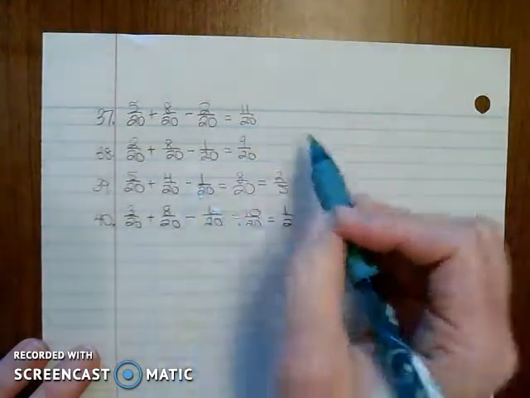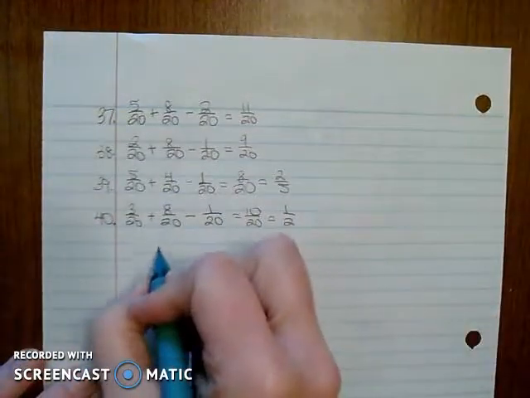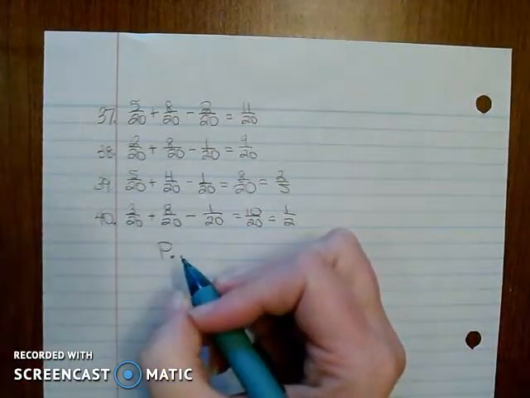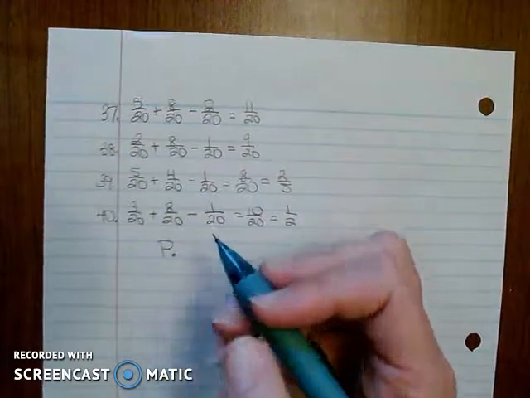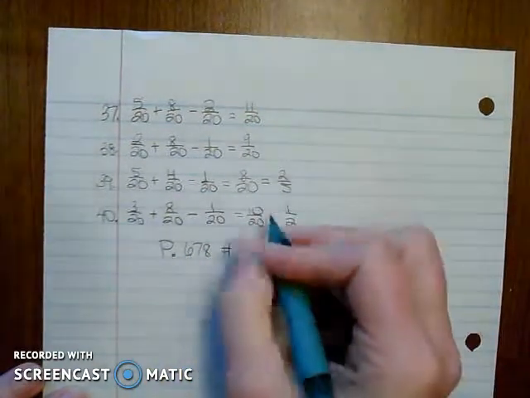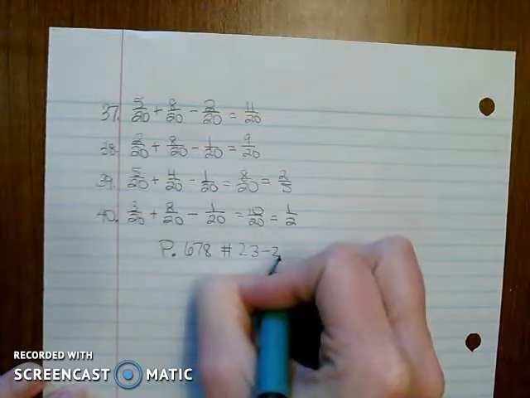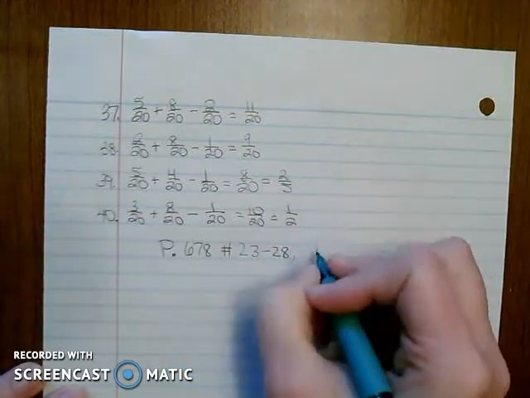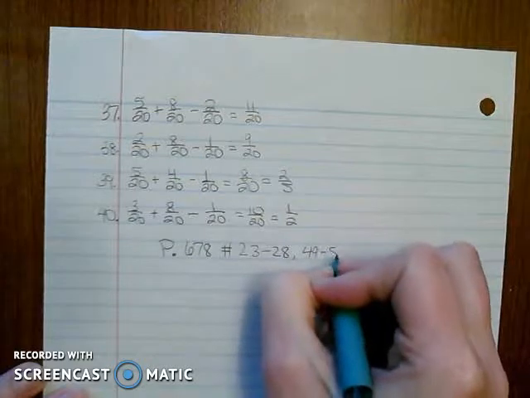Again, this is only grabbing 1 card rather than 2 cards like the first set was. Okay. If you want some problems to practice, page 678, number 23 through 28, and then 49 through 58.